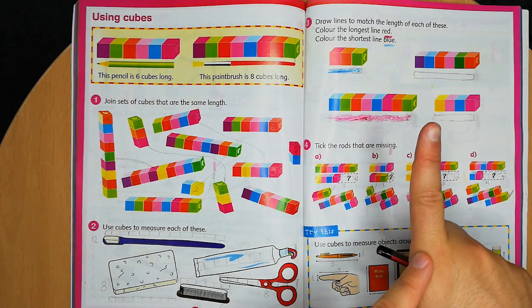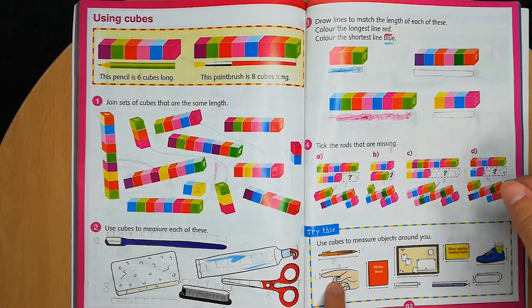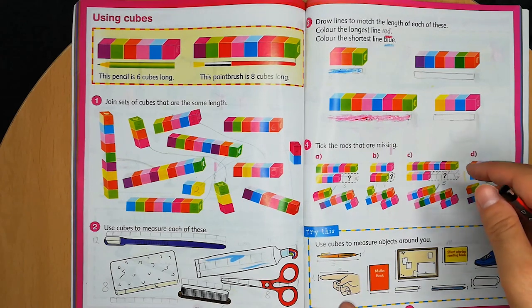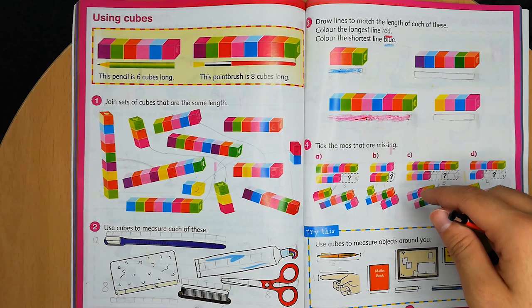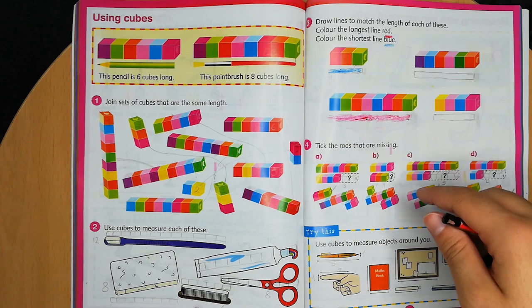My finger was 10 cubes long. The one in the drawing is 5. So these are much smaller. So keep that in mind. You can also measure the real objects around you and see how long they are.